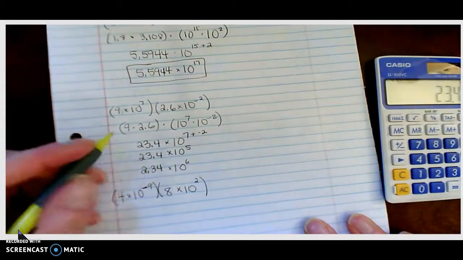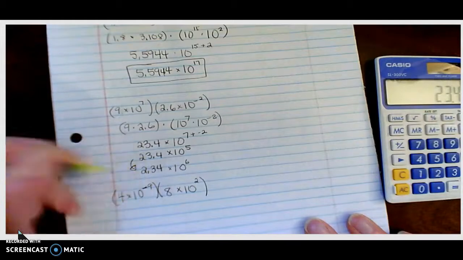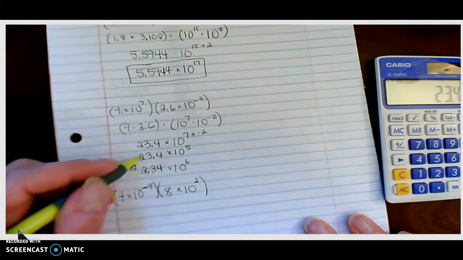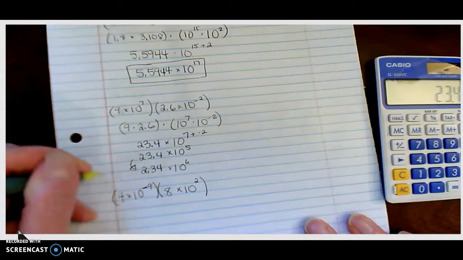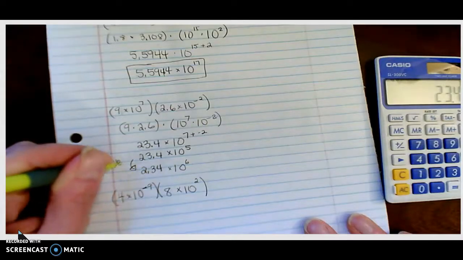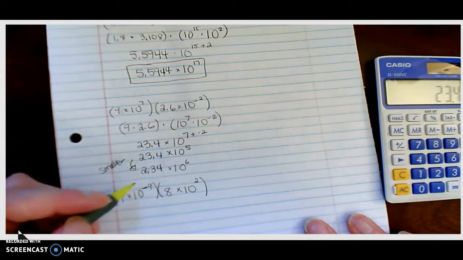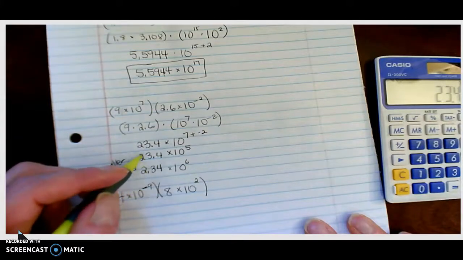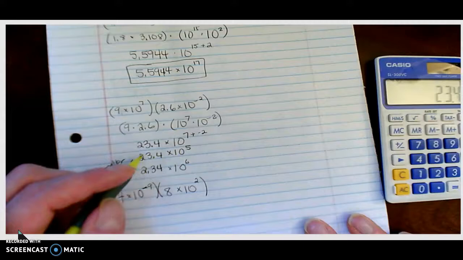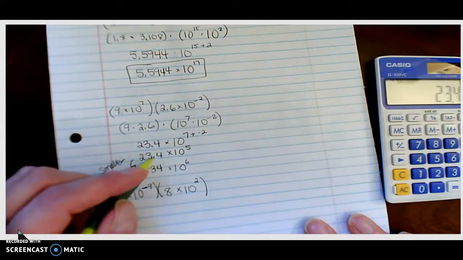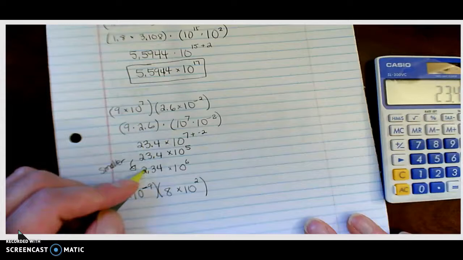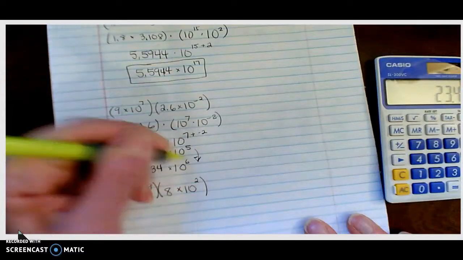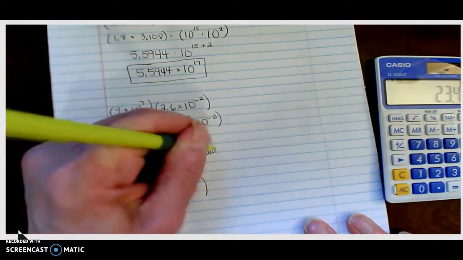We know we're moving the decimal point one place. How is it going from here to here? Well, the coefficient is going from 23.4 to 2.34, so it's getting smaller. We don't want to change the value of this number. We want it to be equivalent to 23.4 times 10 to the 5th. But we want it to be in proper scientific notation, and 23.4 is too big, so we needed to make it smaller. So to balance it out, we're going to make this one larger.